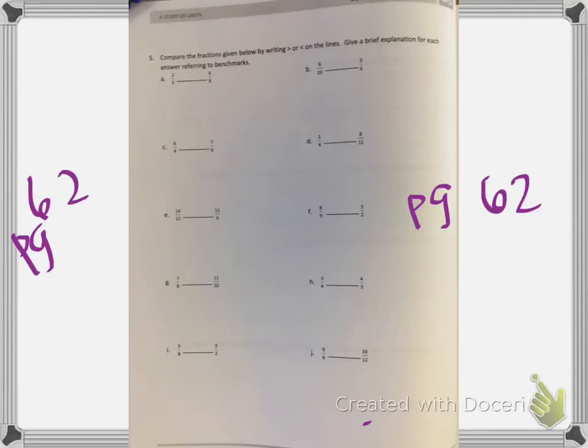We're going to be working on page 62. And we're going to be focusing on using these benchmarks to compare two fractions on the number line.